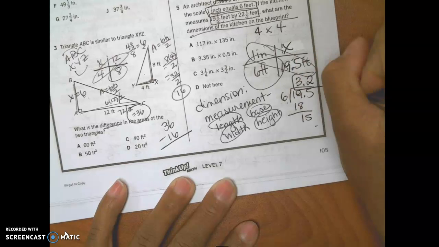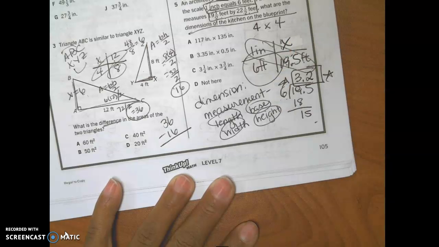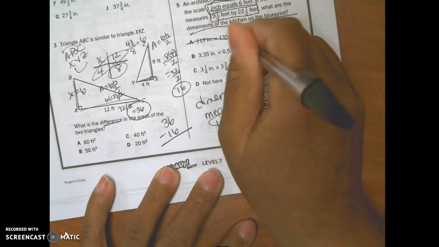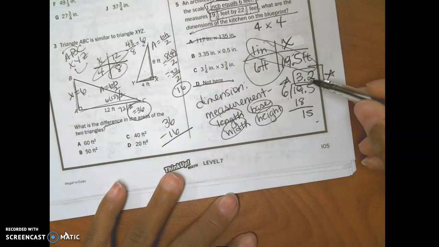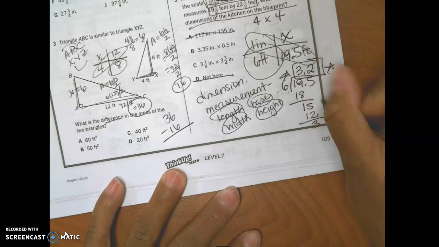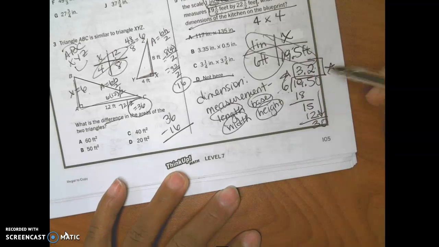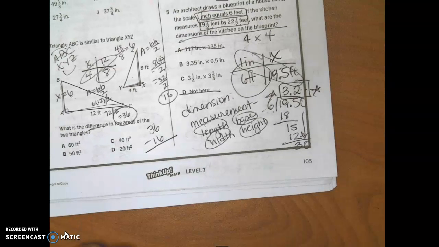I should be able to stop here and find the most logical answer. 3.2 something. This can go away and this can go away. But I need to figure out what the rest is. 2 times 6 is 12. 3, bring down a 0. What would go here? And check to see if that answer is over here.